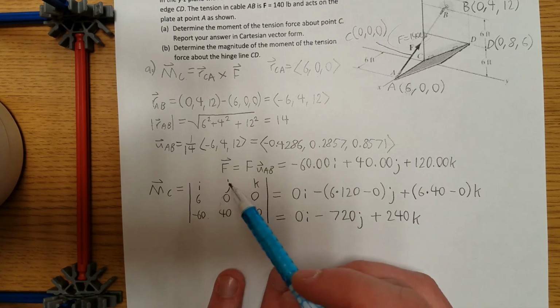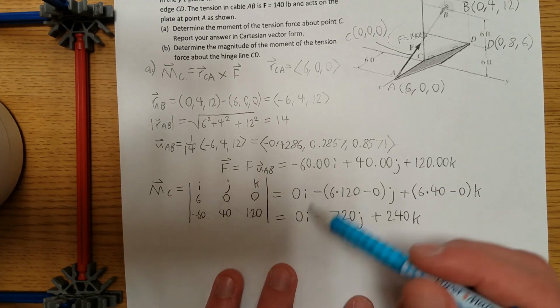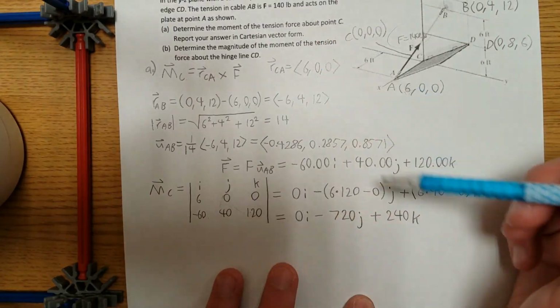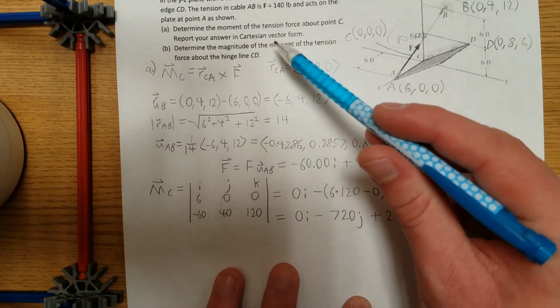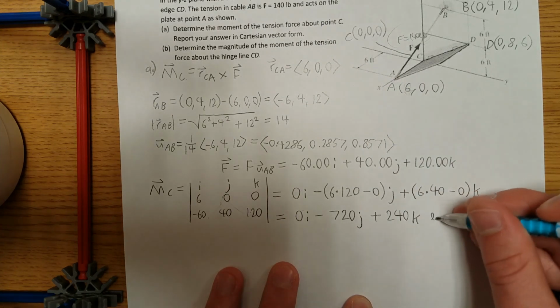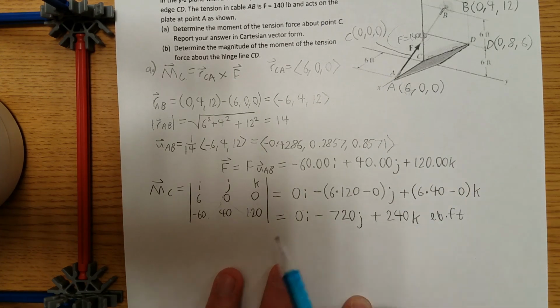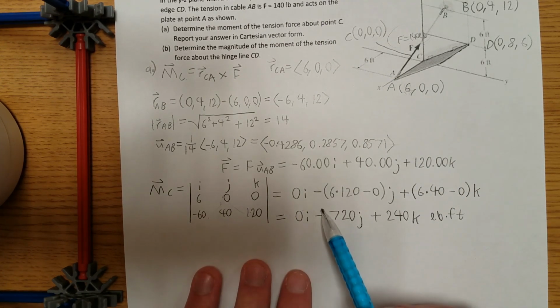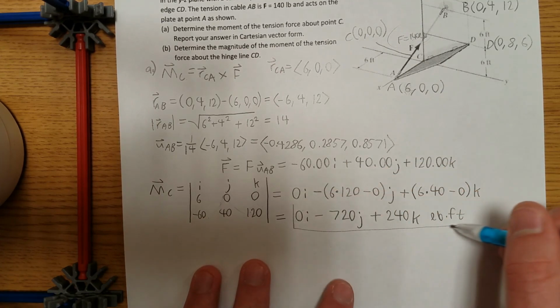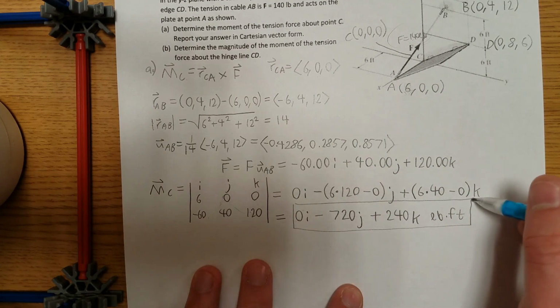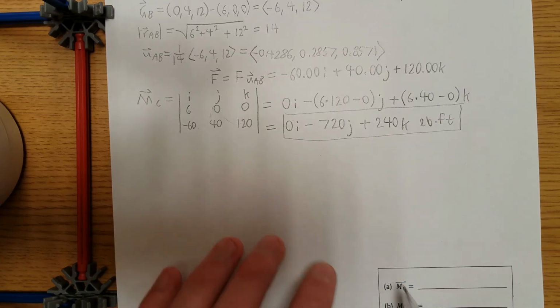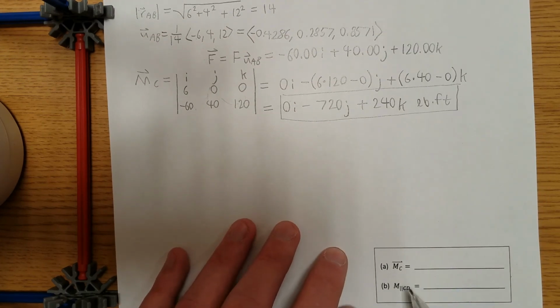We always want to be sure to put in units as well. It's given in pound feet. This should be our moment vector about point C. So we'll go ahead and write this down. You always want to make sure you write it in the box down here.